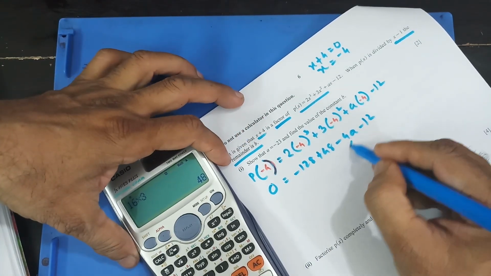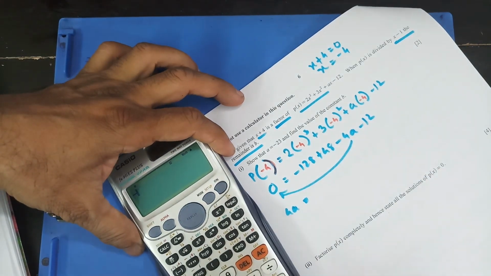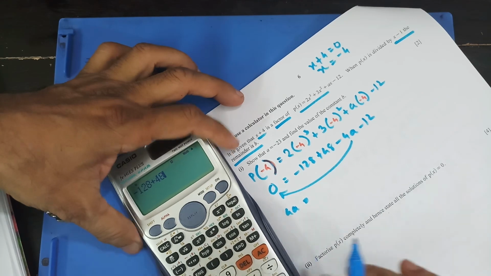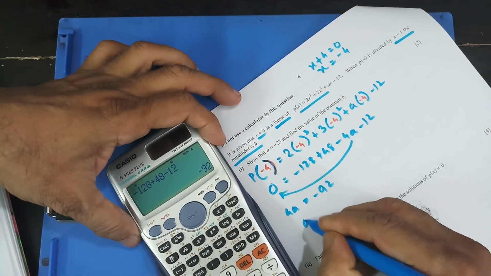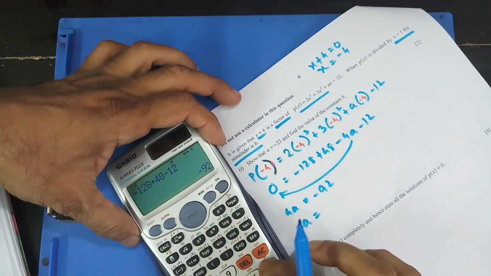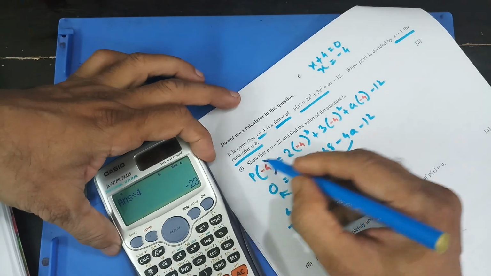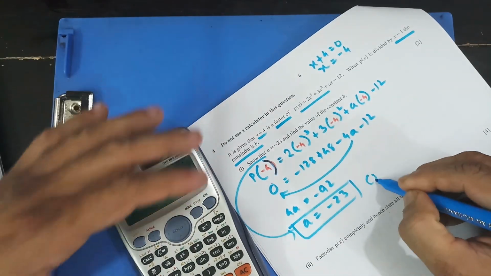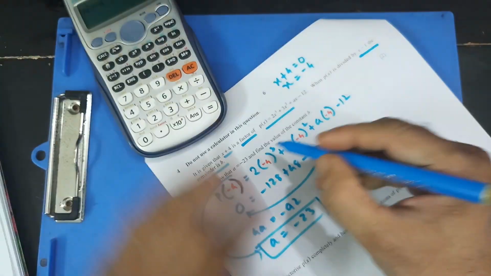16 times 3, that's going to be plus 48, minus 4a, minus 12. If I bring this minus 4a to that side, that's going to be 4a. And here minus 128 plus 48 minus 12, I got minus 92. So a is going to be minus 92 divided by 4. That's going to be minus 23, and that's what I was about to show. So you can write down showed or shown. Okay, so that's done. Now another part.